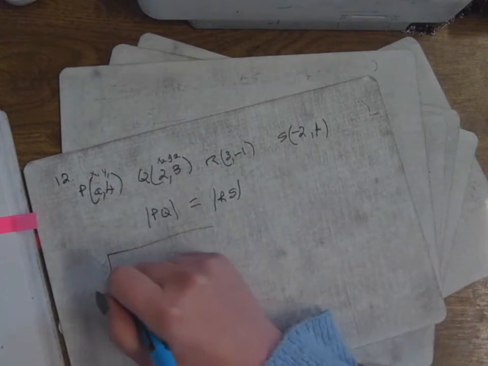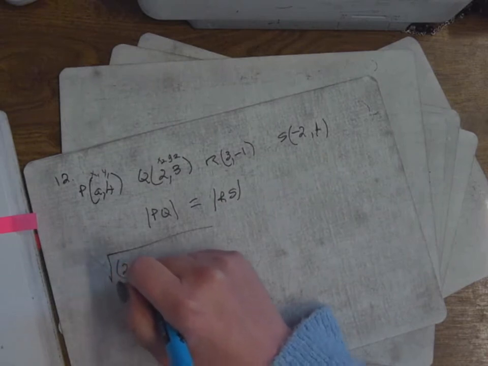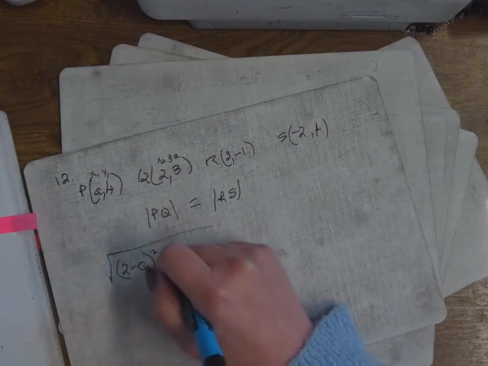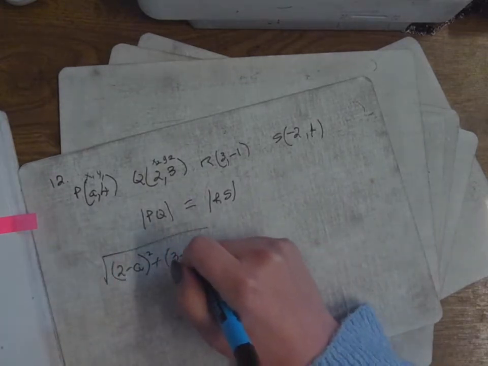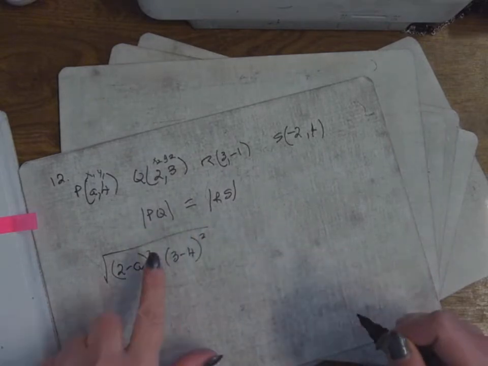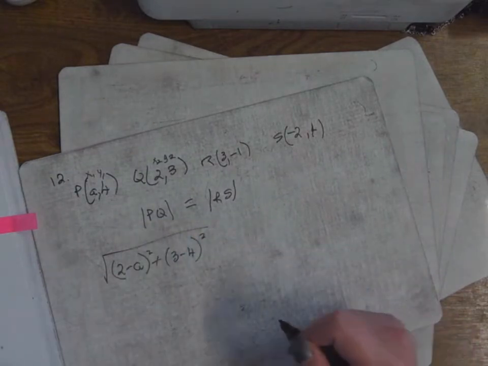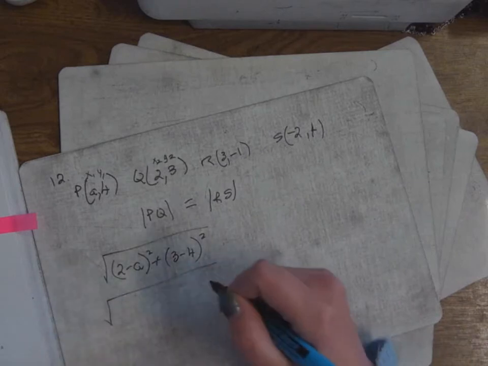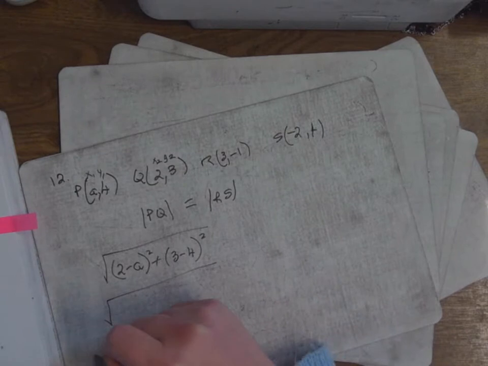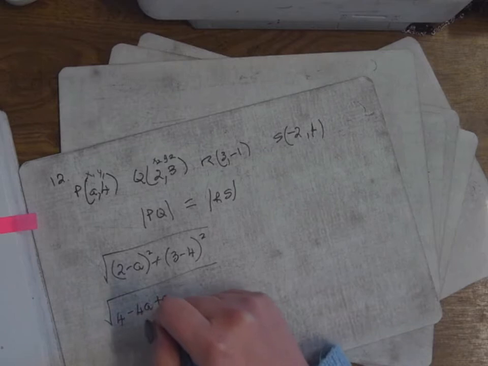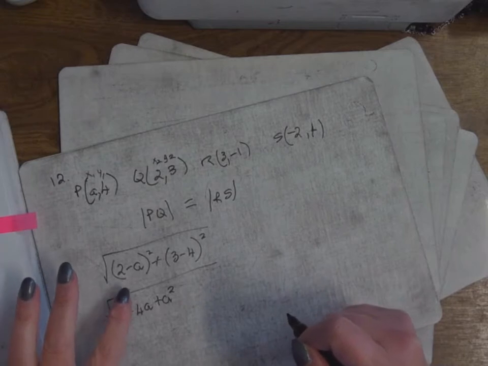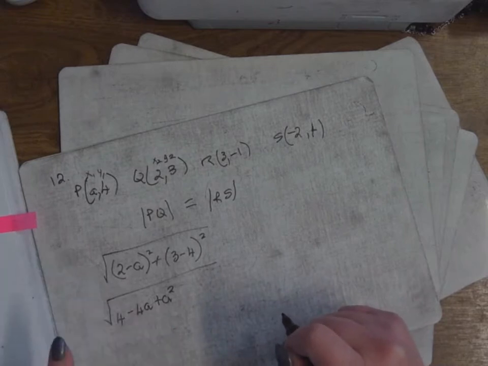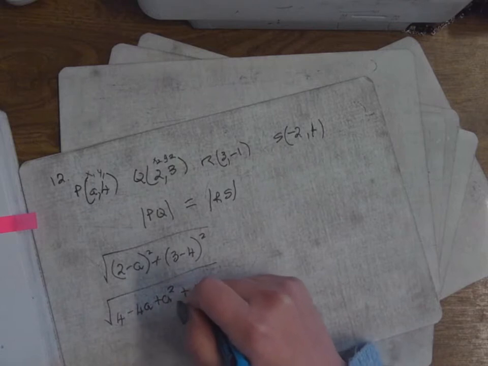So it's 2 minus A, all squared, plus 3 minus 4, all squared. I'll square out the bracket: square the first, twice the first by the second, square the last. 4 minus 4A plus A squared, plus minus 1 squared is 1.